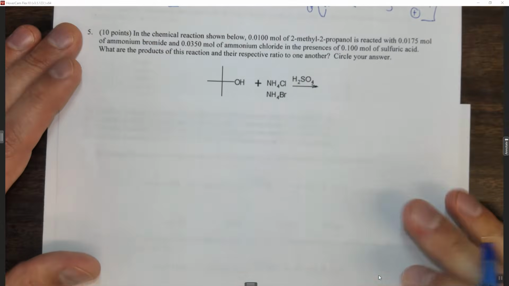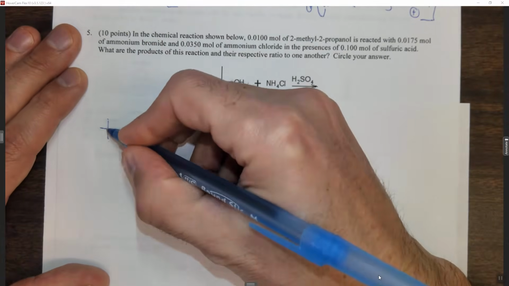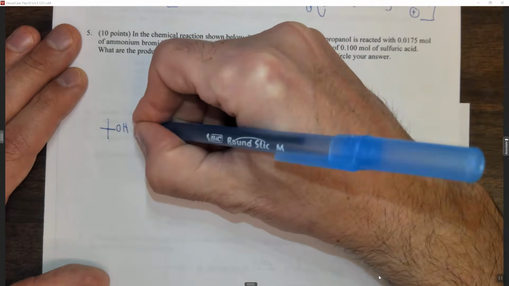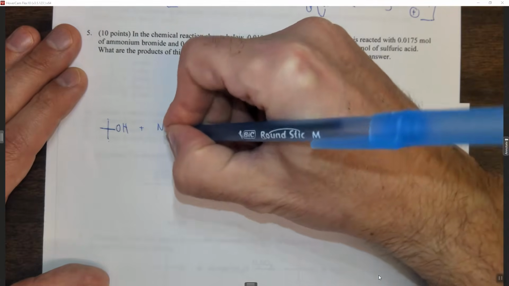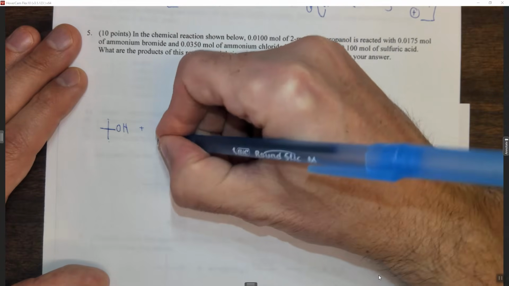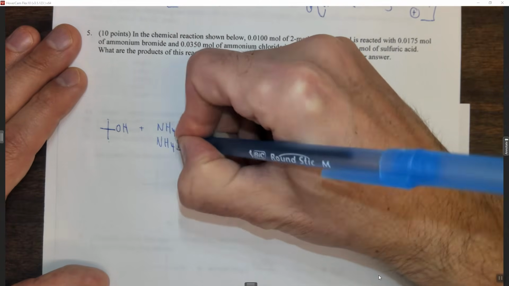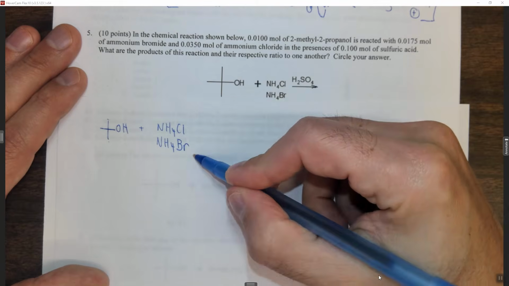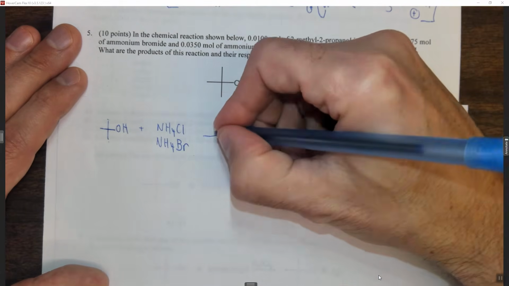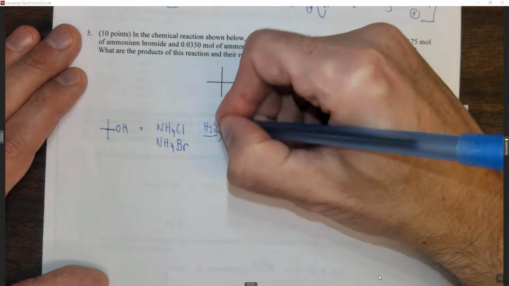So what we have here is this, where these are all CH3s, that's a carbon, and it's an alcohol, so that's an OH. And we have in here NH4Cl, NH4Br. Okay, so we have chloride, Cl minus, and bromide ions. These are basically your nucleophiles. And we also have H2SO4.